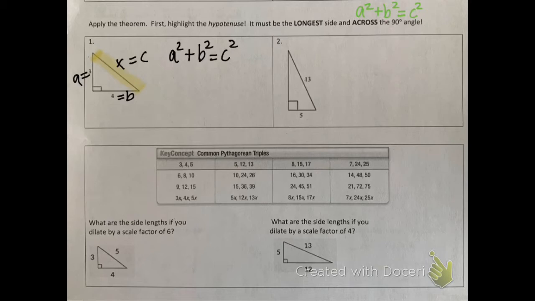So if I plug this into the Pythagorean theorem, I would have 3 squared plus 4 squared, and that's equal to c squared. So I just need to square these numbers. So 3 squared is 9, 4 squared is 16, and that's equal to c squared. So 9 and 16 give me 25, and that's equal to c squared.